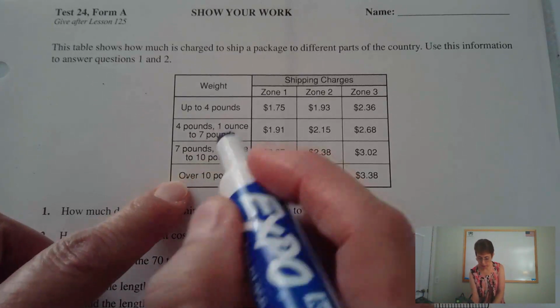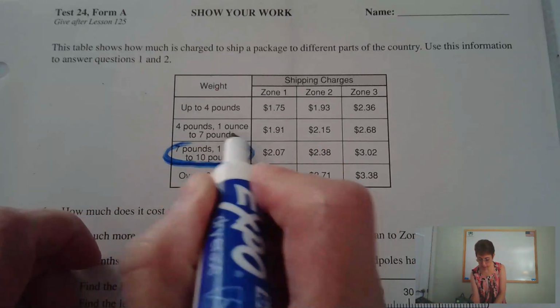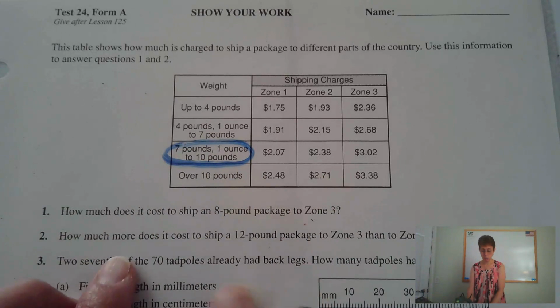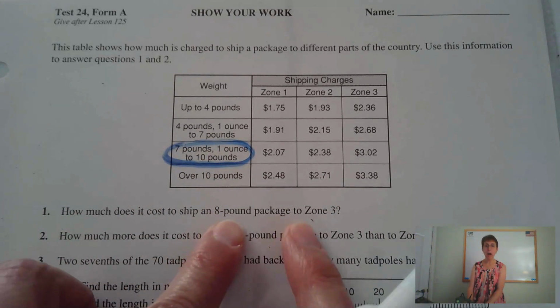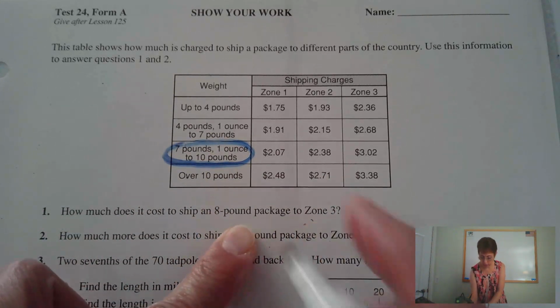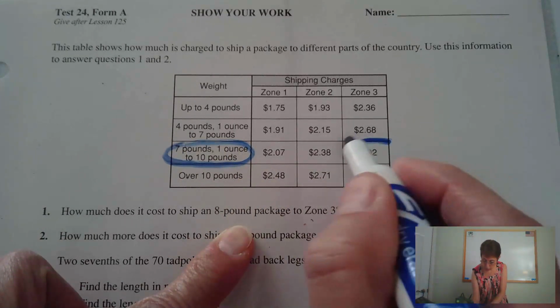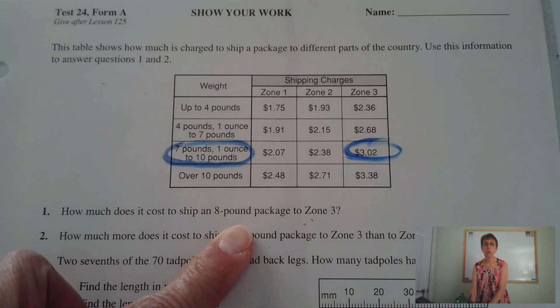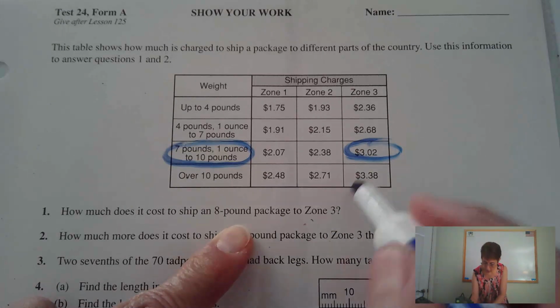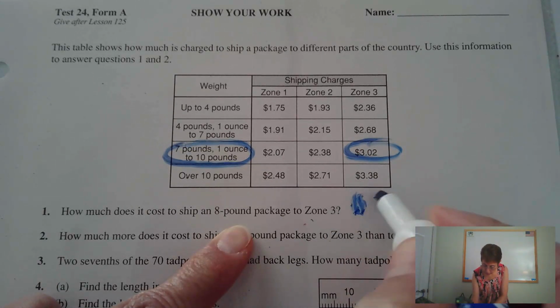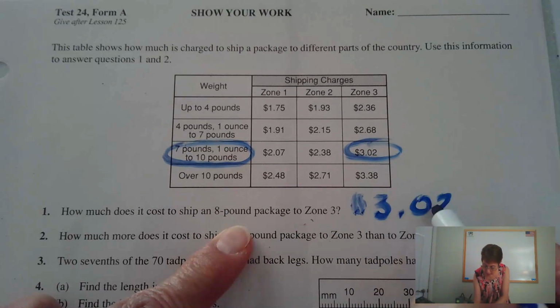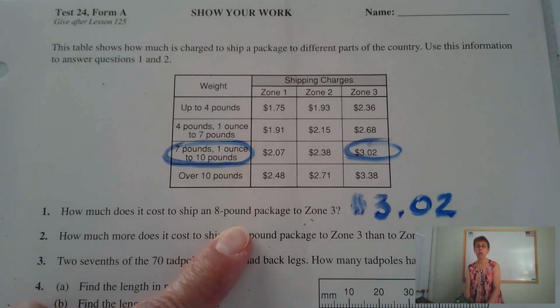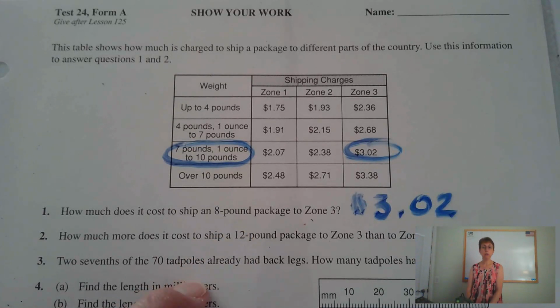Now we send that 8-pound package to Zone 3. It would cost $3.02 to ship it there. There was no calculating needed here. It's simply reading the information from the table.